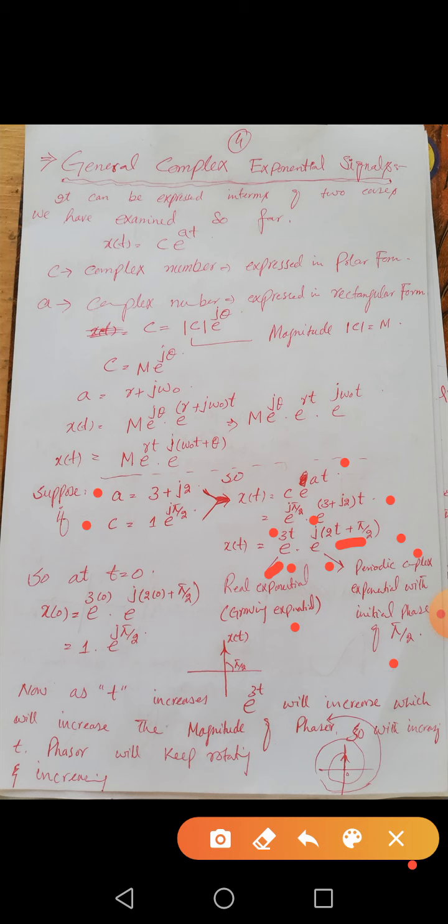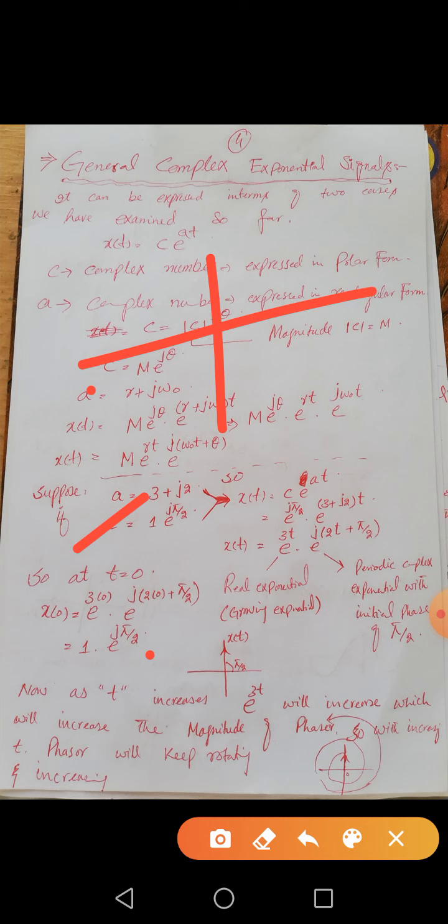So at t is equal to 0, x of 0 will be equal to e power 0 into e power j(0 plus pi by 2), that is, 1 e power j pi by 2. So this signal x of t will be plotted like this. At t is equal to 0, the phasor will be here, and its magnitude will be 1.